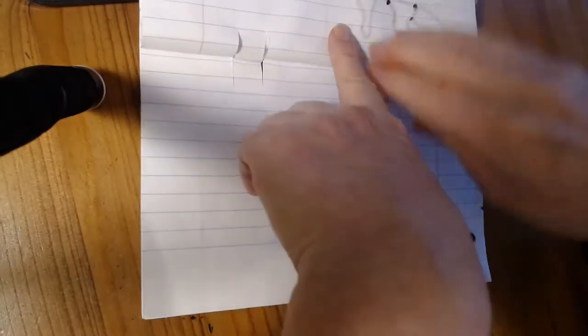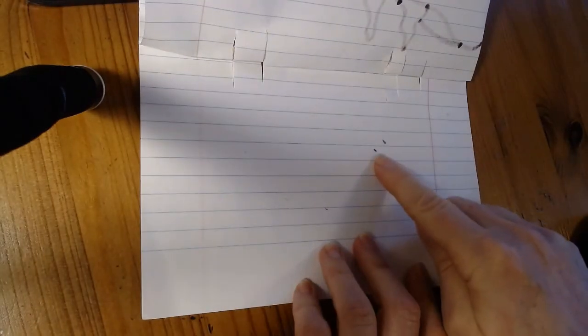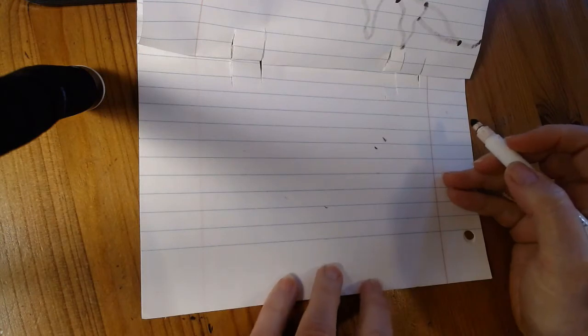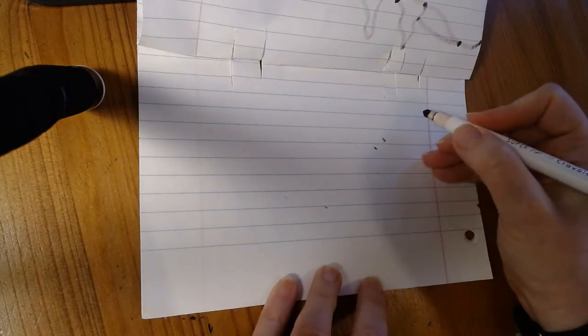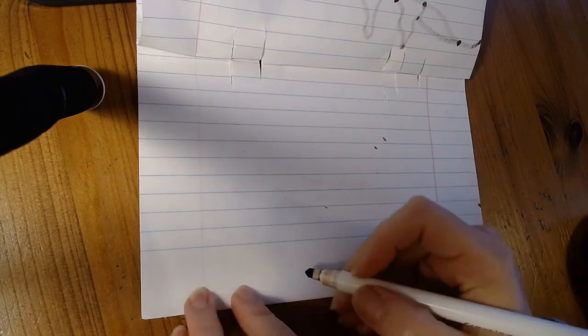I'm going to turn to another page. You can see why I don't want you to use marker because it bleeds through, but it's okay. It's a sketchbook. It's just for ideas. So I'm not going to start at the top of the page. I'm going to start at the bottom of the page when I'm doing my sketches.